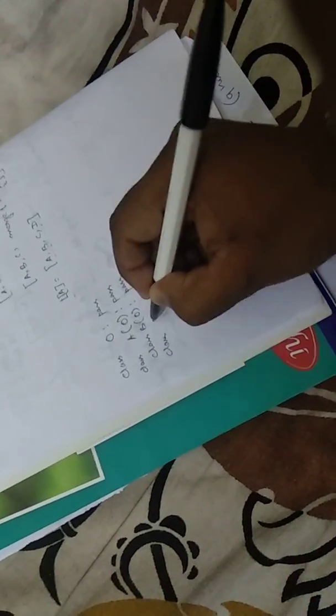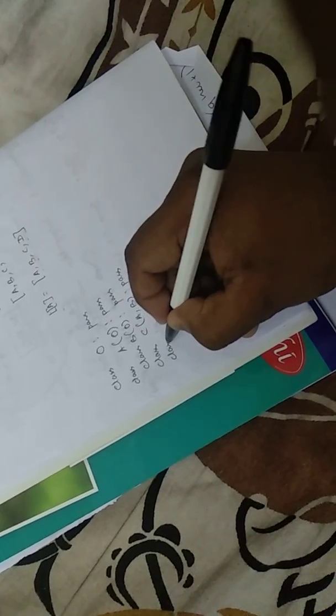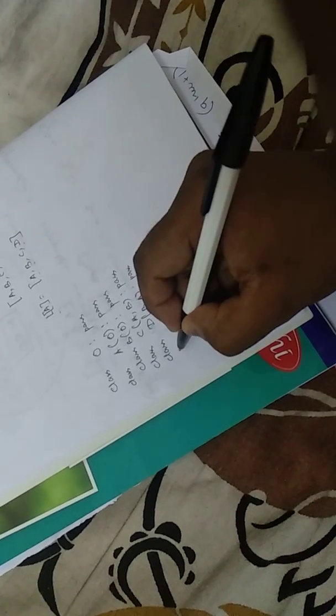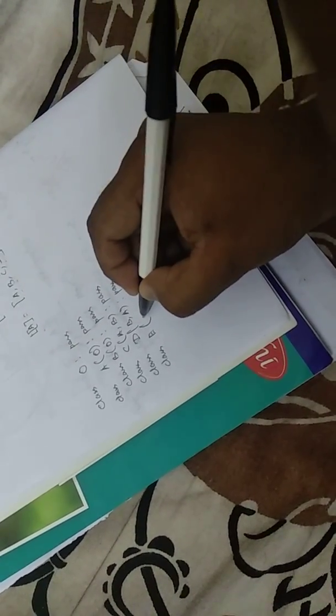Class C inherits from A comma B. See the order, A comma B. So A first, then B. Class D inherits from B comma A. So B first, then A. And there is a class E that inherits from C and D.